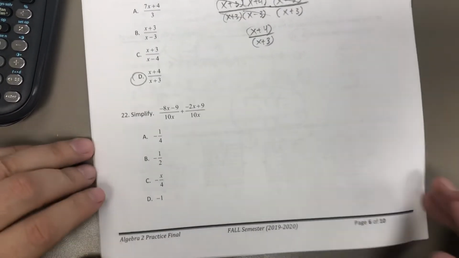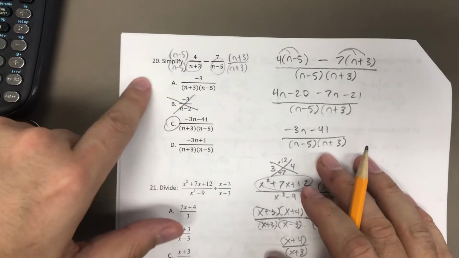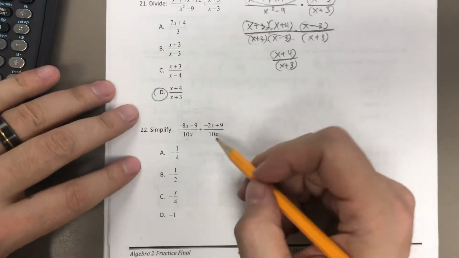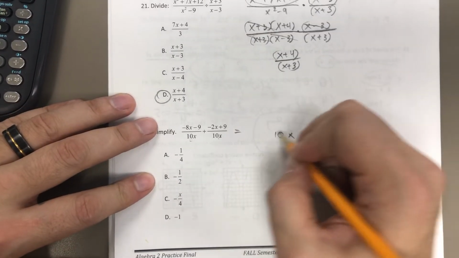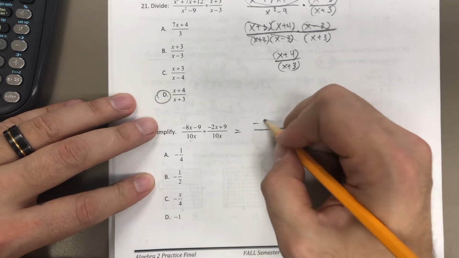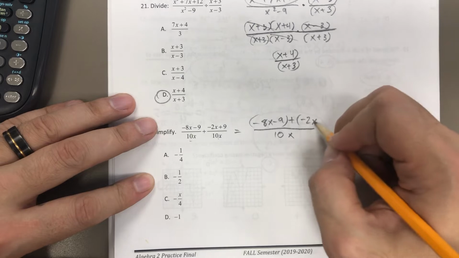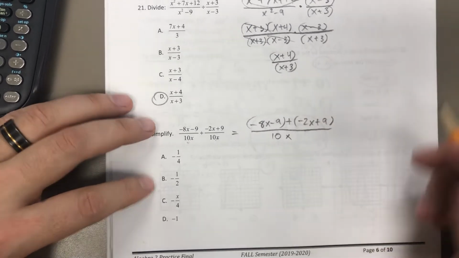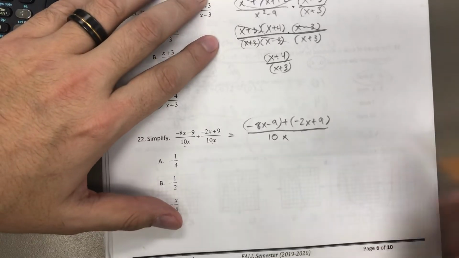Okay, number 22. These have the same denominator, unlike the top ones, number 20. So I just need to combine like terms. That's it. So this turns into 10x in the bottom, and then in the top it's going to be negative 8x minus 9 plus negative 2x plus 9. Well, the plus isn't going to change the signs or anything like that, so I can just get rid of the plus.